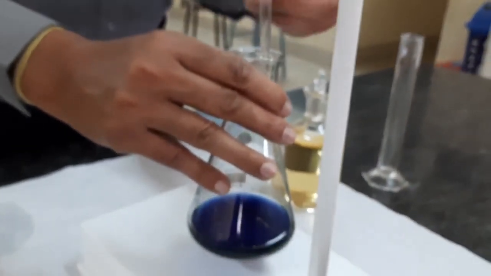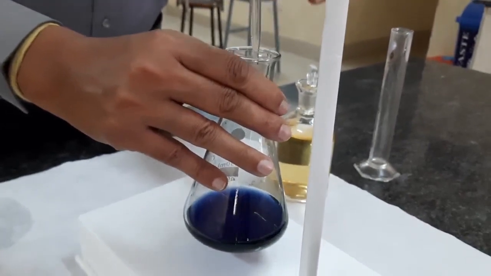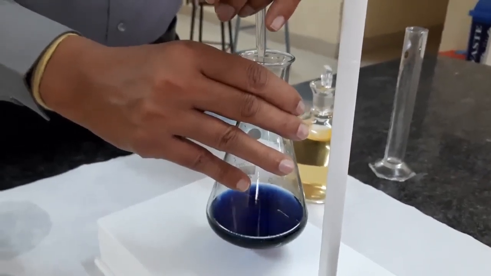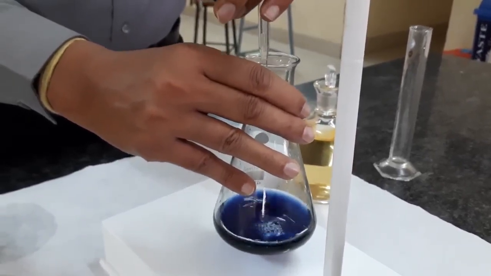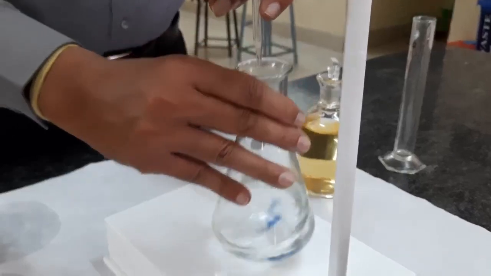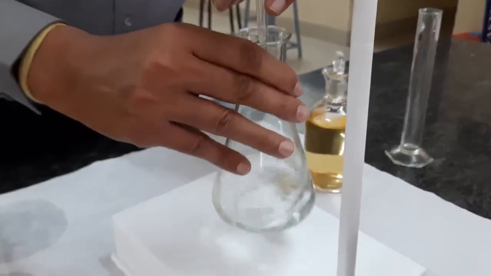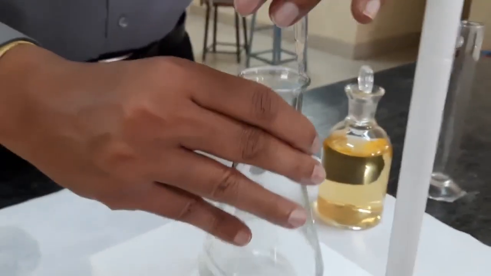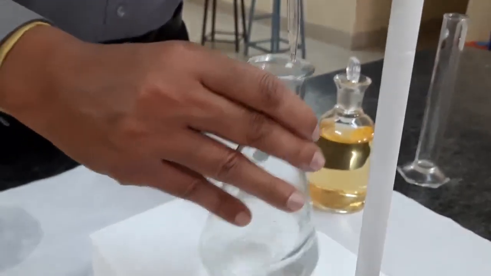Once again, ensure that the initial burette reading is 0. You have to add the titrant slowly, dropwise, and see that it has become colorless.